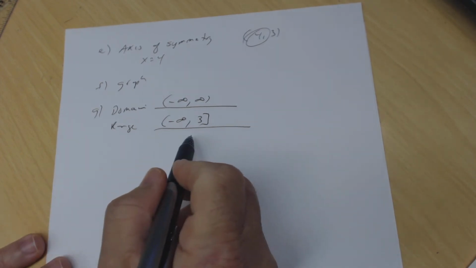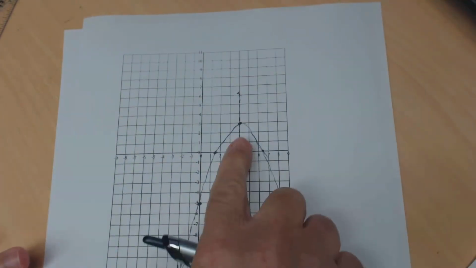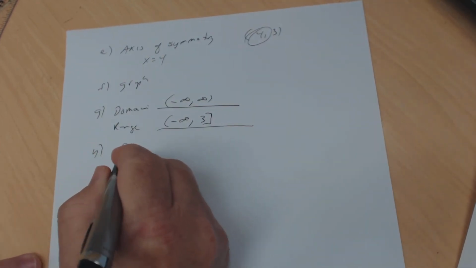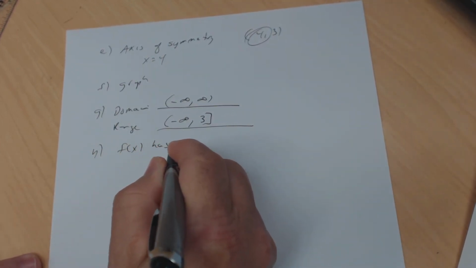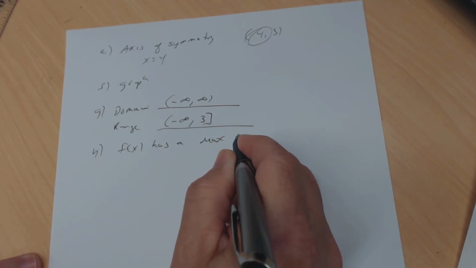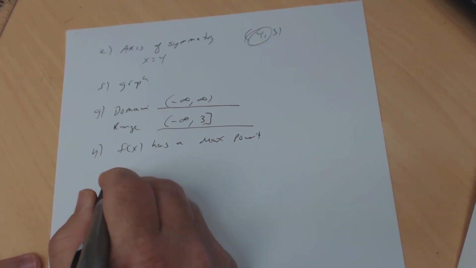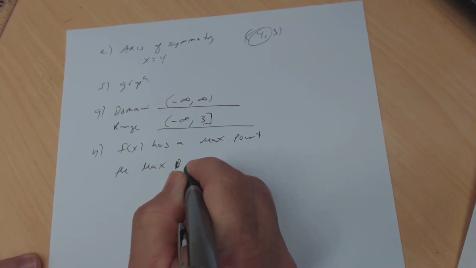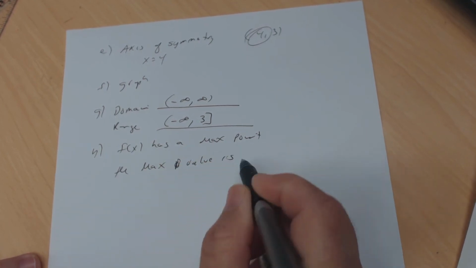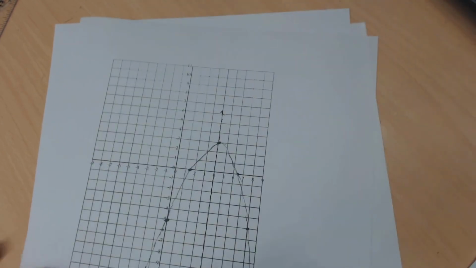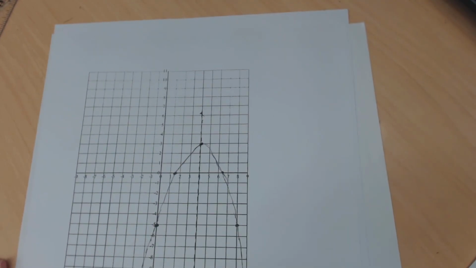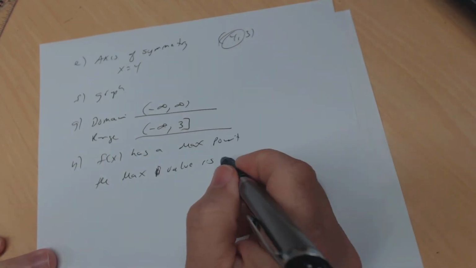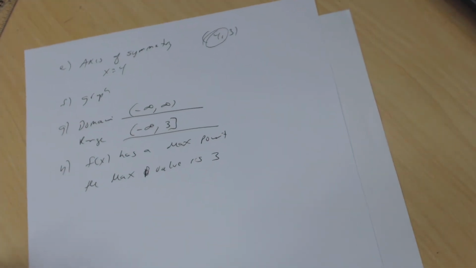All right, so we just discussed that this is a maximum point right here. So f of x has a maximum point. Okay, and the maximum value, so the maximum y value is 3. And that number here has to match this number here. So it's 3. Okay, so that was number 3.